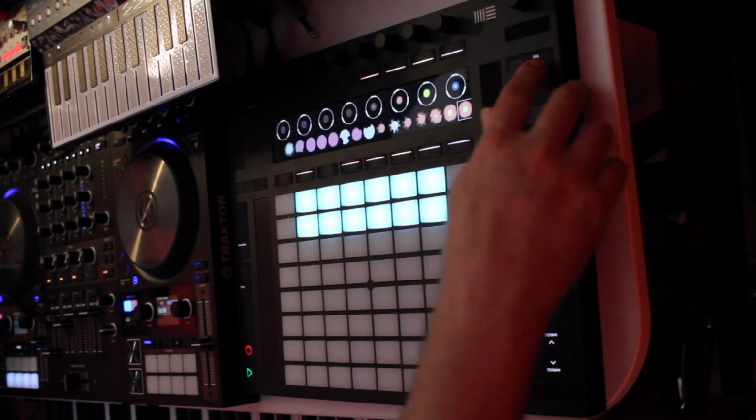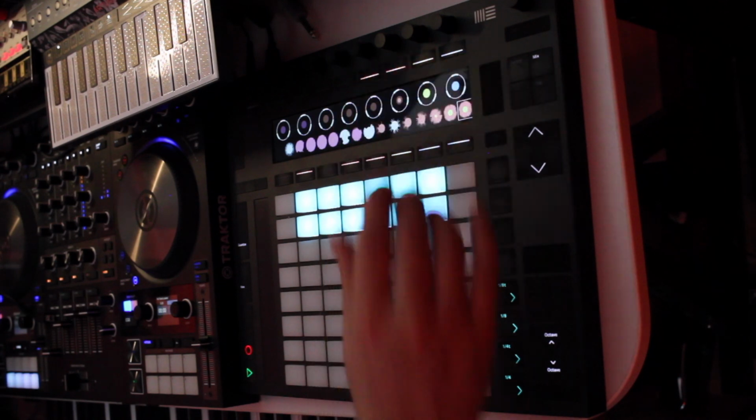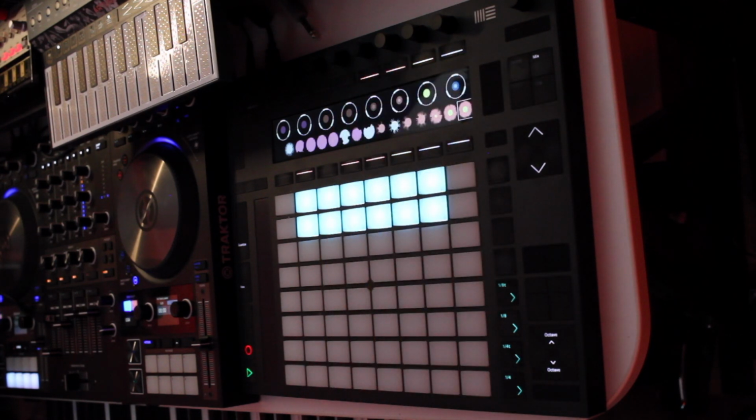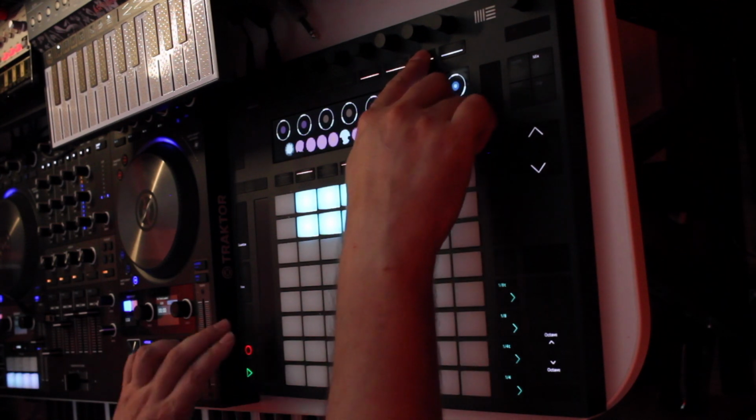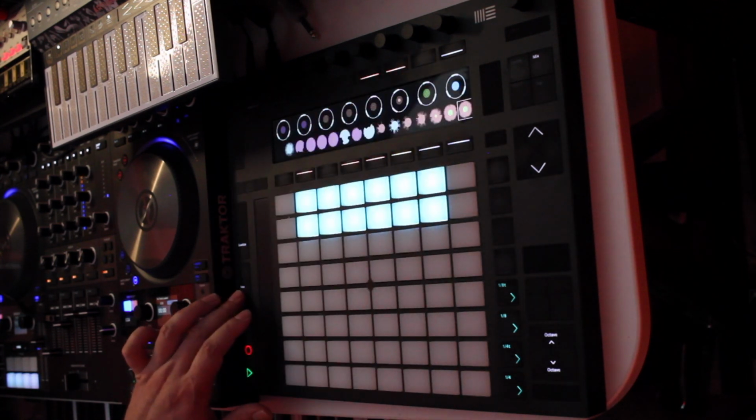Here's a neat trick. I'm going to go to the mixer and mute the keyboard part. I'm then going to push the new button on the left-hand side of the push to make a new clip of this mix.